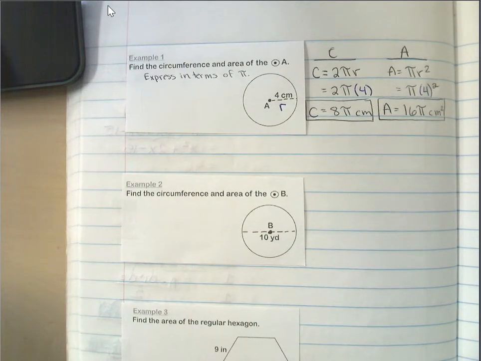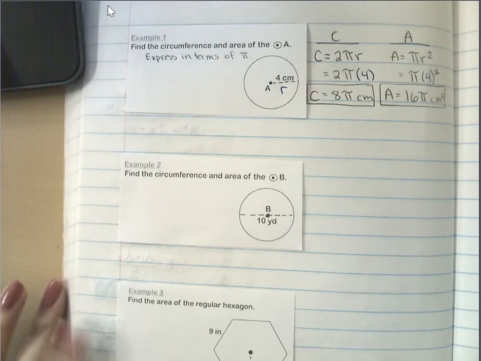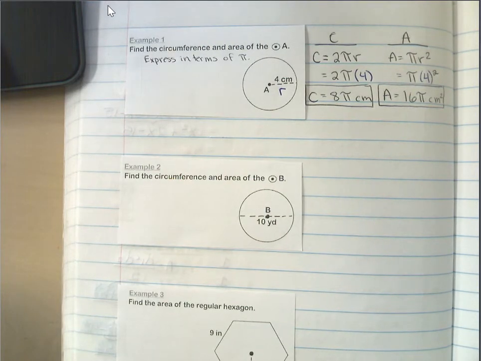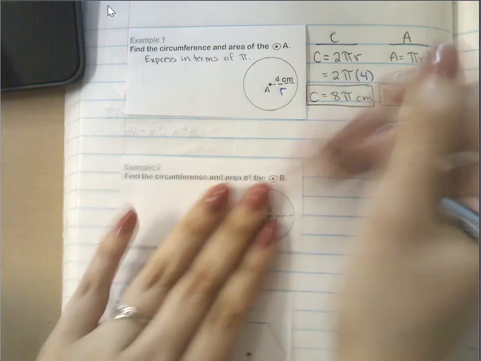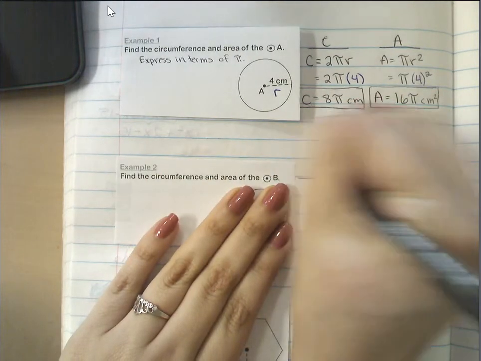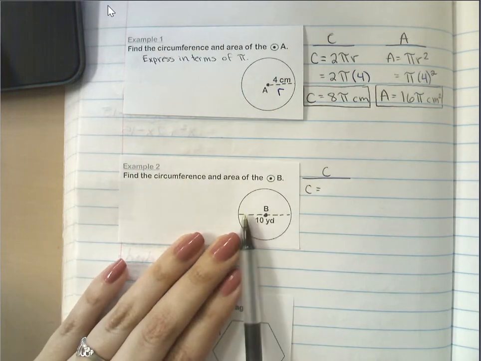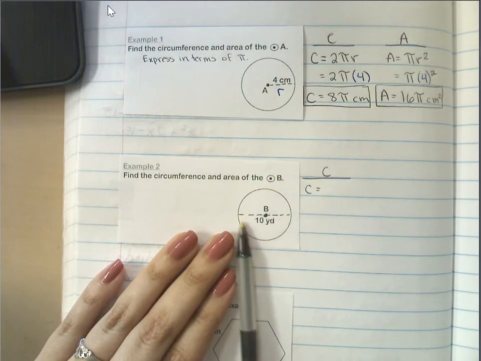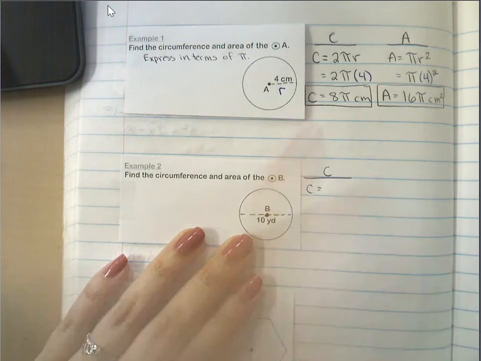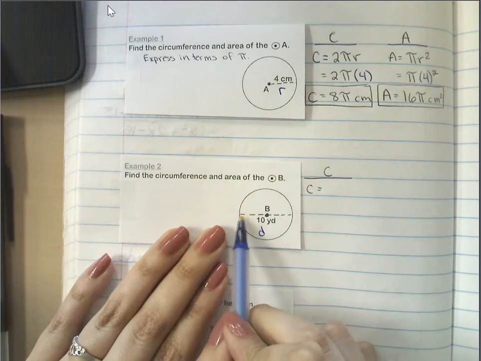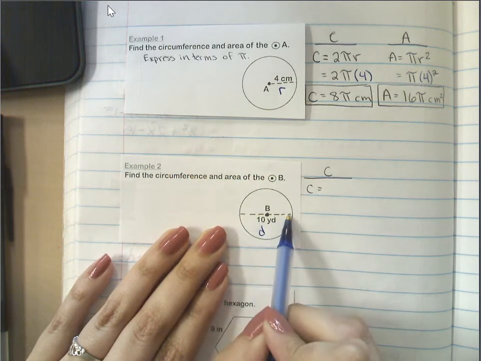So it's pretty easy. Okay, now example 2. Same question. They want me to find circumference and area, so find the circumference first. But this time, if you notice in my picture, they're not giving me the radius, they're giving me the diameter. So this time, the 10 is the diameter, because it's the entire line from one side to the opposite side of the circle.